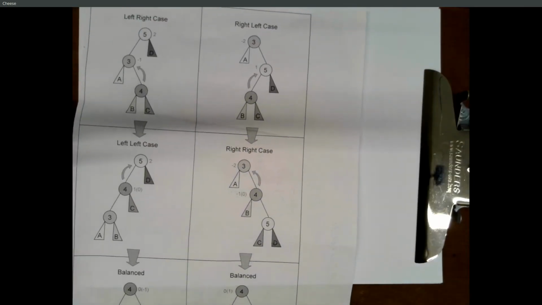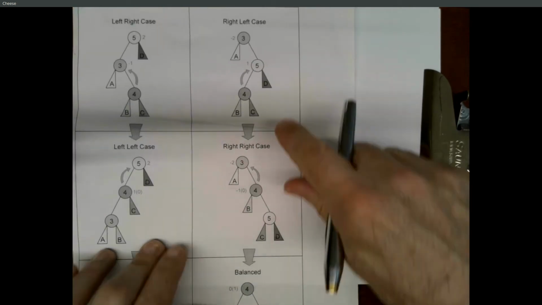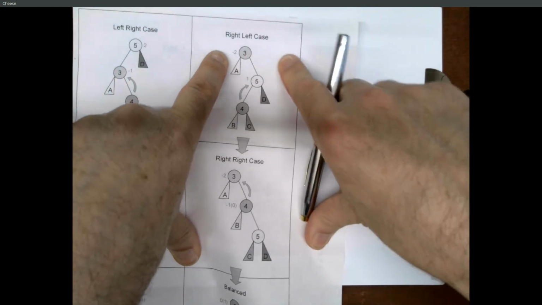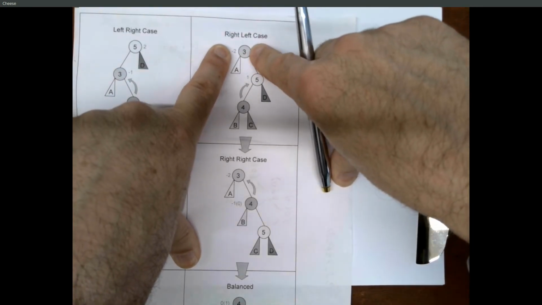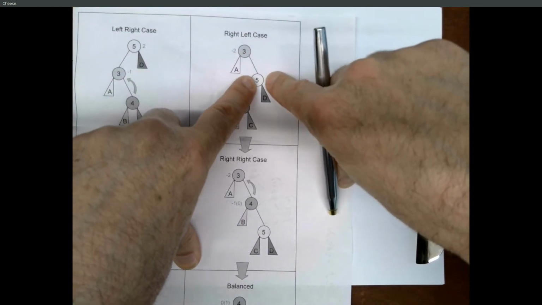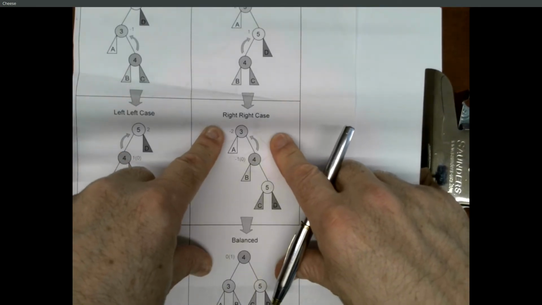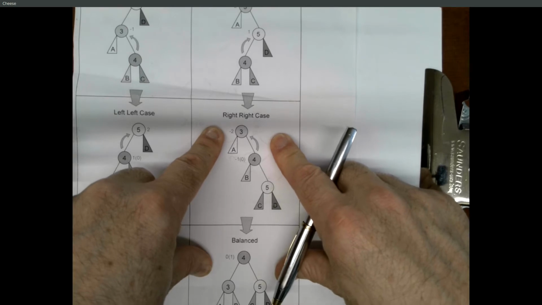So I take it everyone's doing the right-left case first. Let me point out a detail here. To do the right-left adjustment, you name your nodes, right? The thing that's imbalanced by -2 is node 3, the left child is A, and so on. Make the changes to get to the right case. Keep those same nodes with the same names, okay?